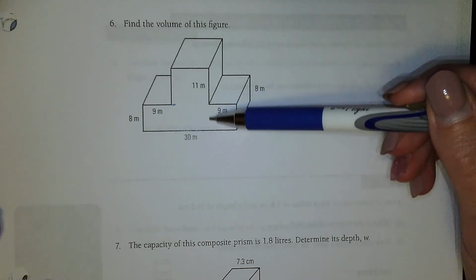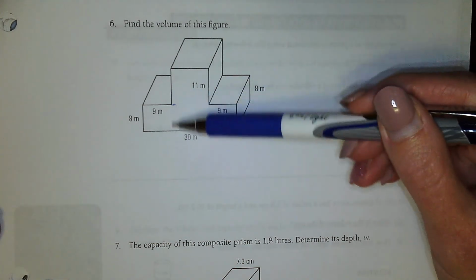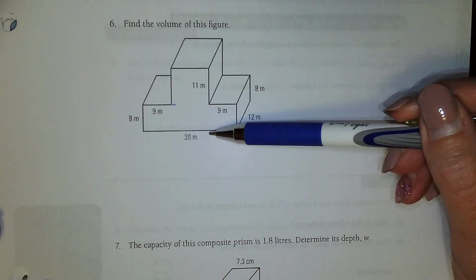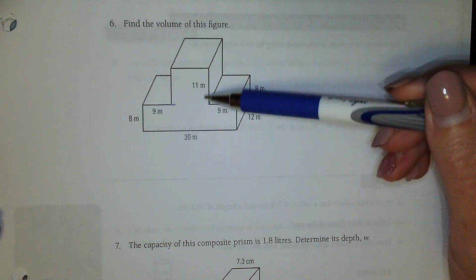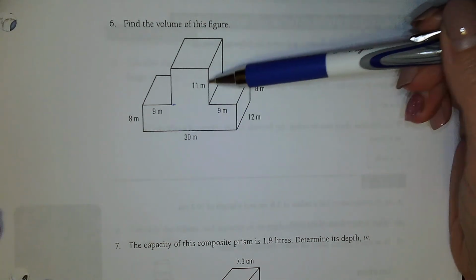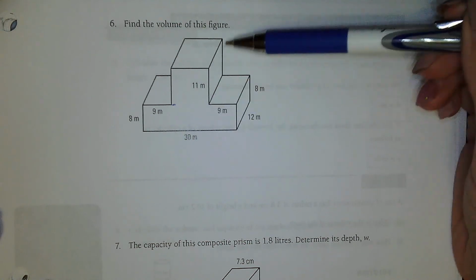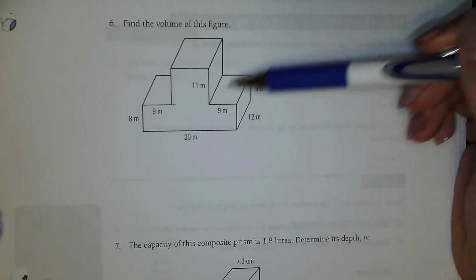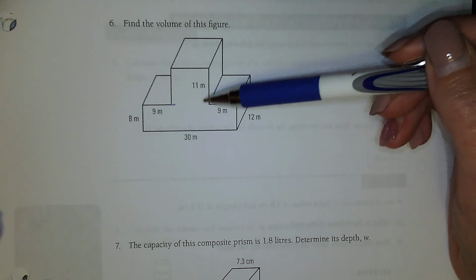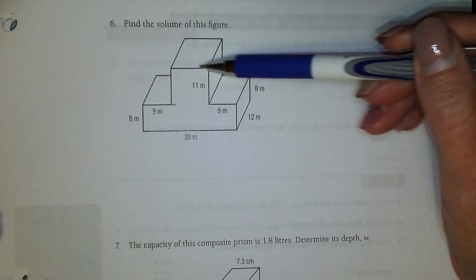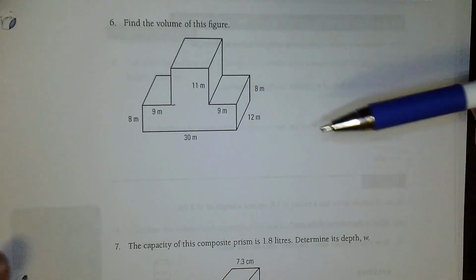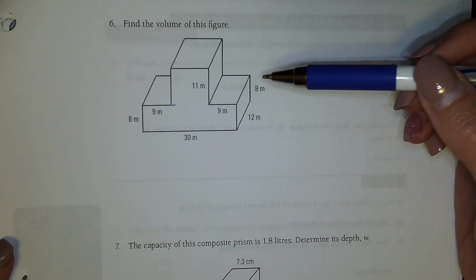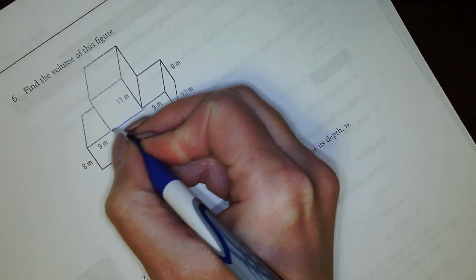I can split it by just making a line here and a line here, and then adding that together, the 11 and the 8. And getting a height, I've still got the depth of 12. I can also find out this measurement by going 30, take away 9, and 9. I can also cut it this way.